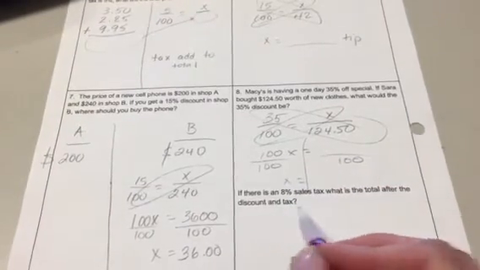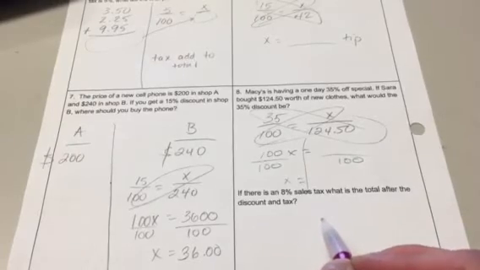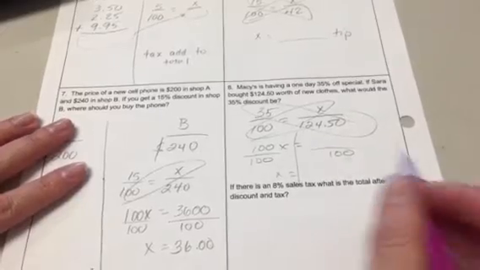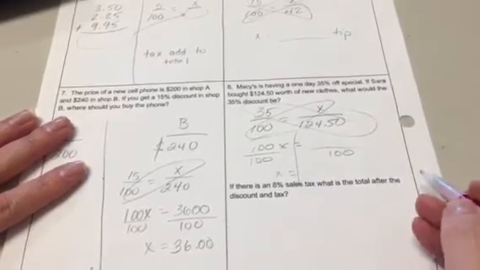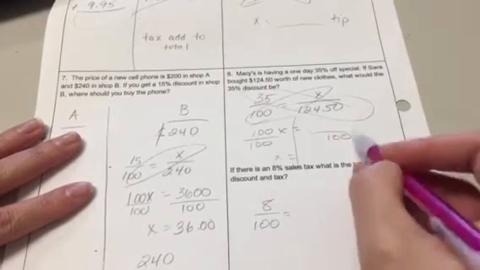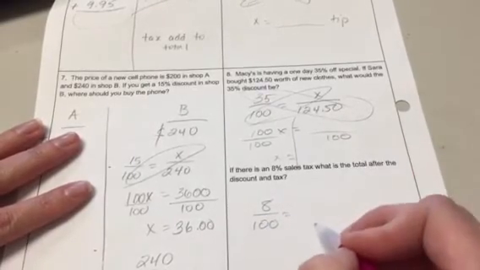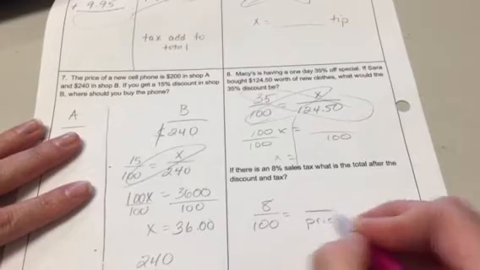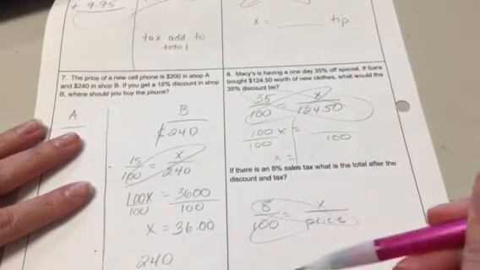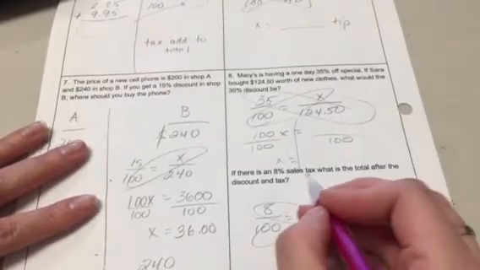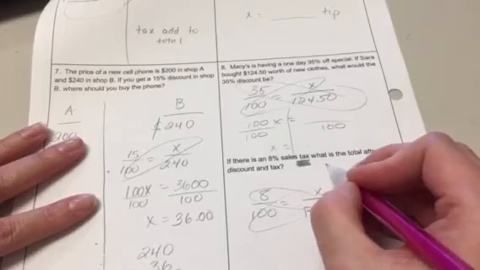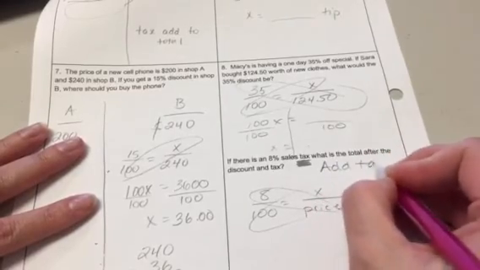Then they're asking you for 8% sales tax, and they want to know what the total would be after the discount and with the tax. So same thing, you're going to set it up. Once you get your discounted price, that price will go down here. And you'll have to cross multiply, and then just remember, because it's tax, you're going to have to take the price and add the tax on.